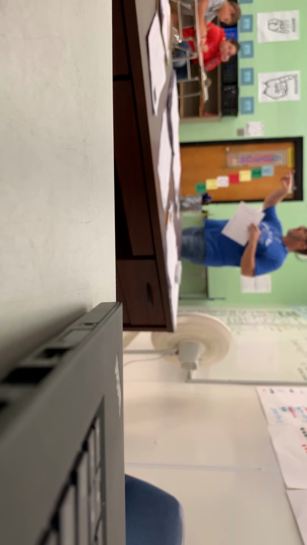Somebody tell me what one thing is for rational numbers. Because if we say rational numbers, we need to know what we're talking about. Decimals, specifically what kind of decimals though? Remember? Repeating or terminating, exactly right. Repeating or terminating decimals. There's another one. What's another one, Marcus?